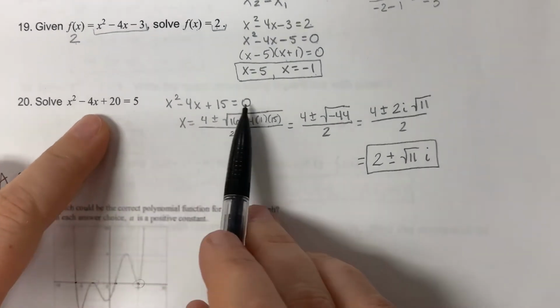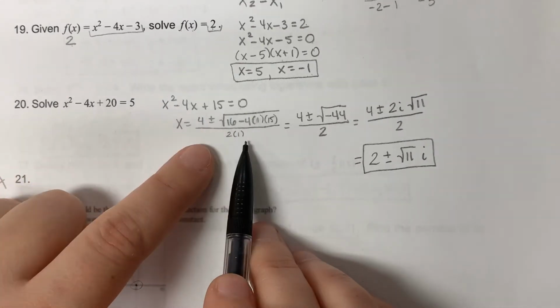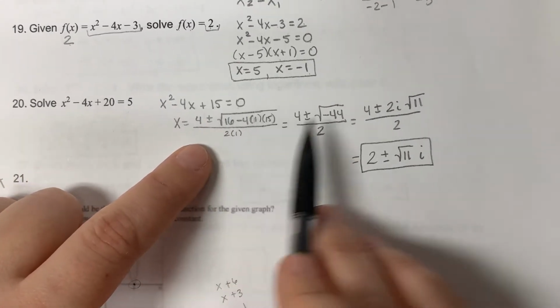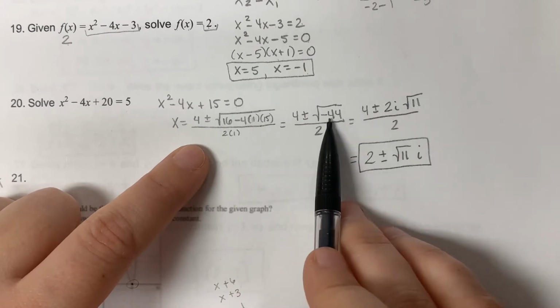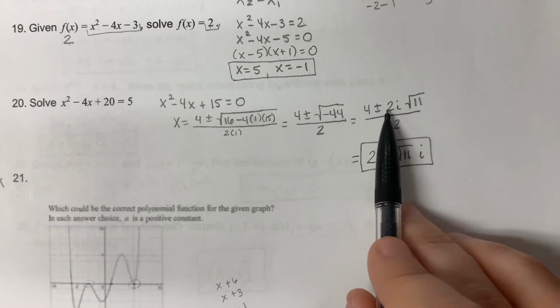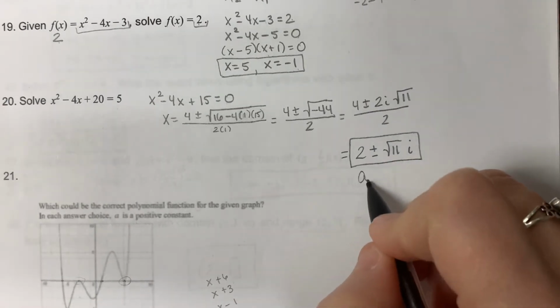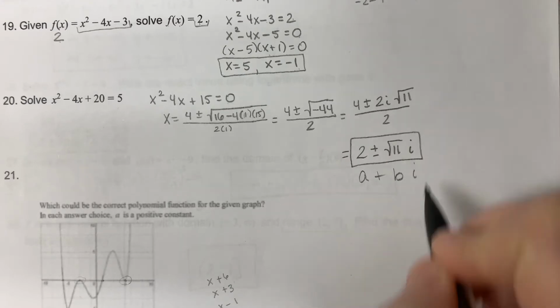This one, same thing, get that equal to 0. If it's not factorable, use quadratic formula, which I had to do. In this case, it came out with a negative square root, so I did what I did on a previous problem earlier, and I simplified it out in that exact same way. And then I wrote it in my a plus bi format.